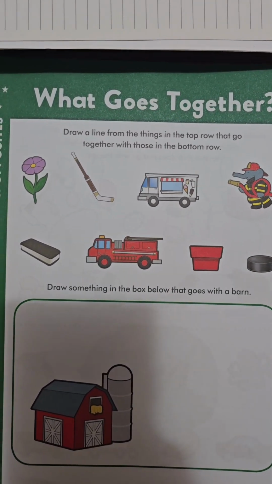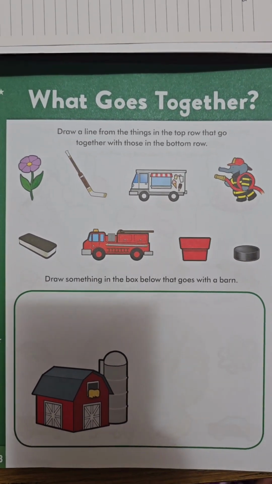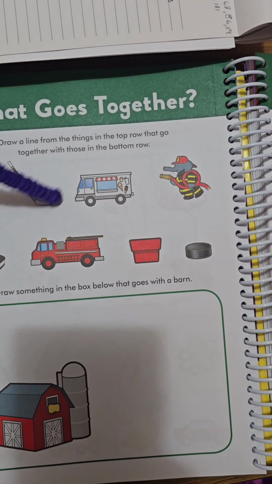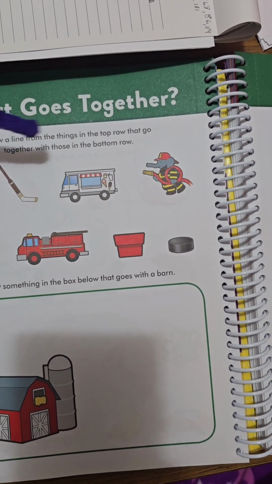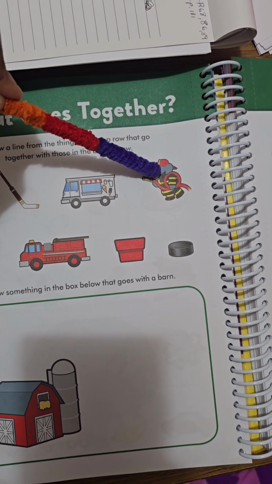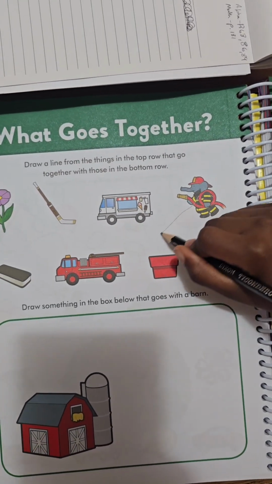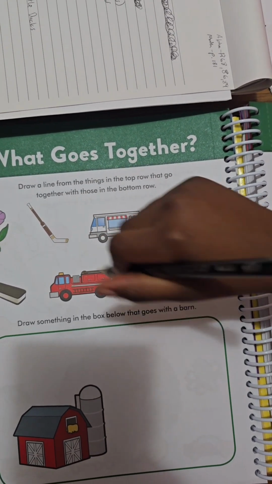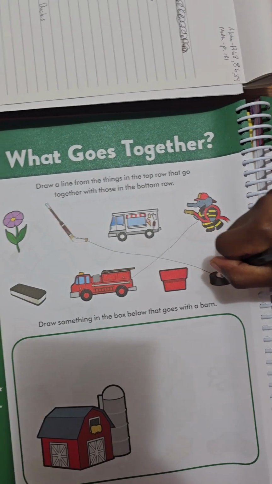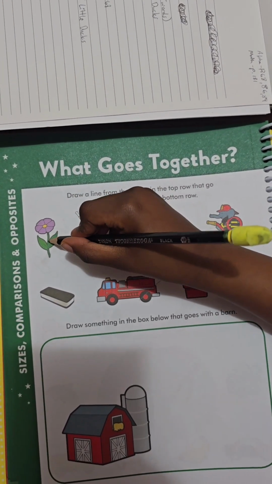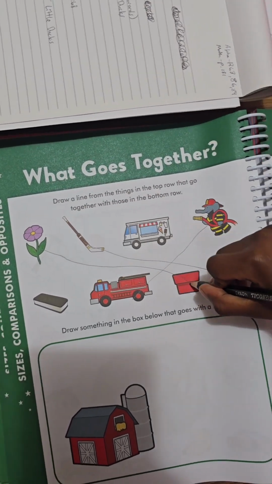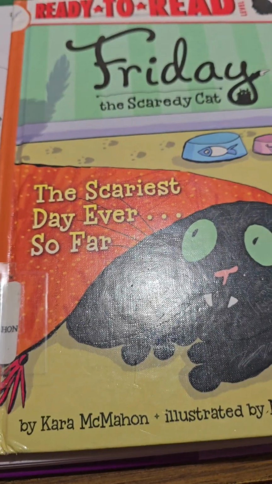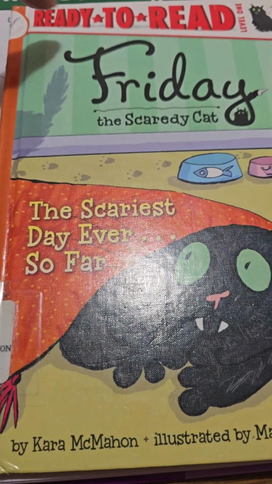Okay, now we're doing the activity called What Goes Together. So you got to draw the line from the item at the top that goes with the item at the bottom. So you got a fireman. What does the fireman go to? Right here. All right, draw the line. You got a hockey stick. Where does it go to? Right here. You got a flower. Where does the flower go? Okay. And you got an ice cream truck. Got ice cream. Okay.